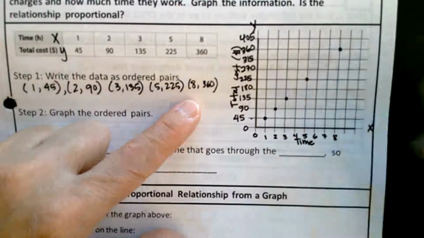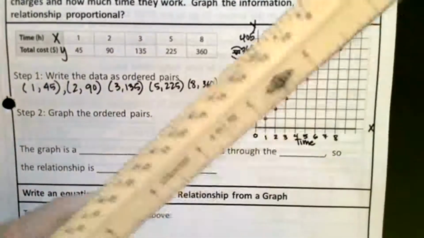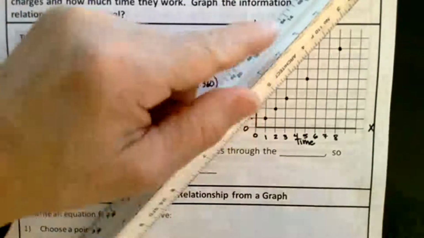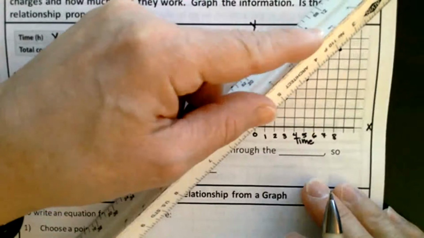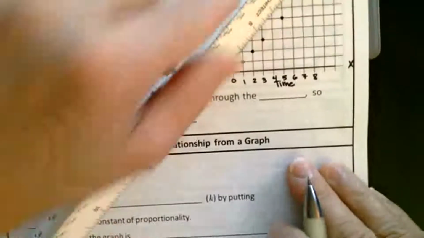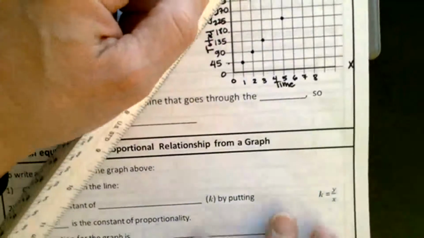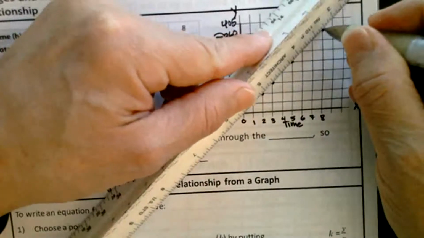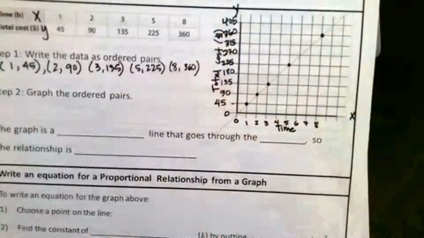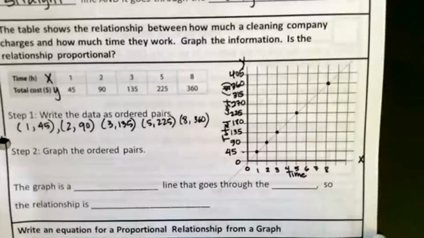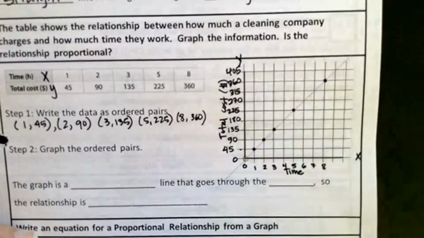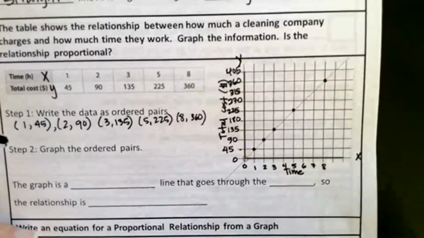All right, okay. And now I'm going to get out a ruler. Here's a ruler. We have rulers in class if you need one. And I'm actually going to use a pencil for this. And I'm going to see if I graph these together, do I get a straight line, and does it go through the origin? All right, yes, it does. So check it out. I graphed all the points from our table, and it goes through the origin. So the origin is right there, and the line goes through the origin 0, 0.